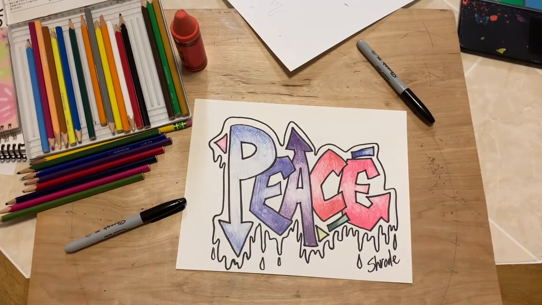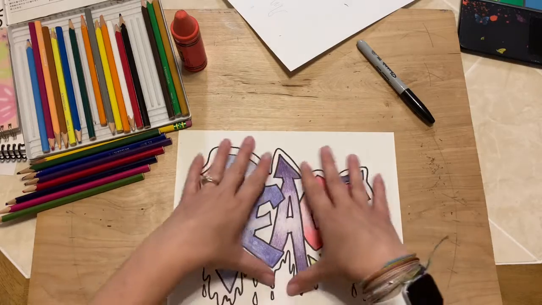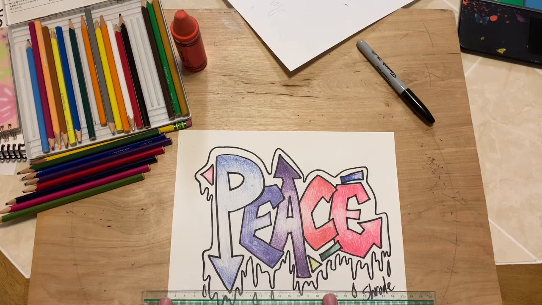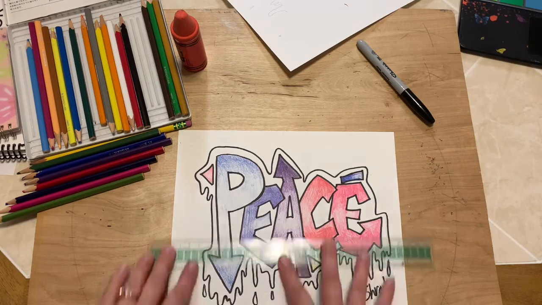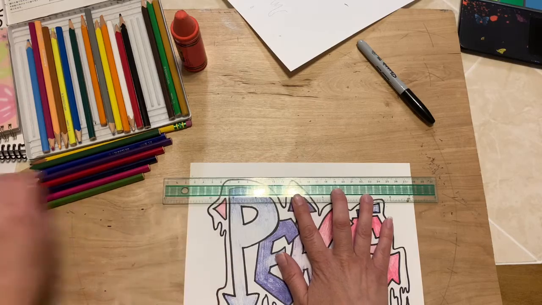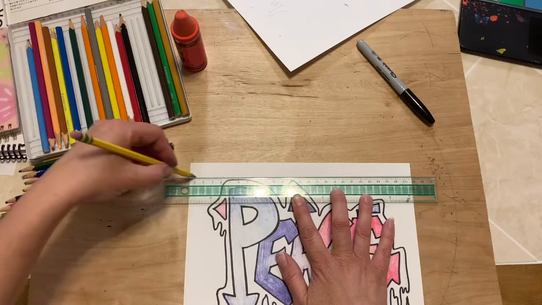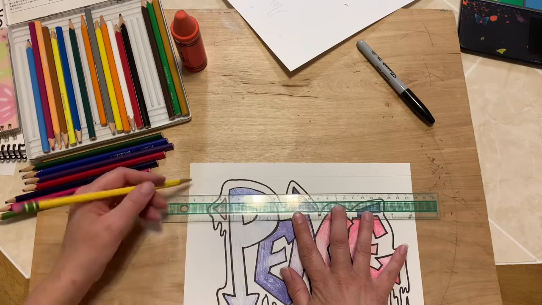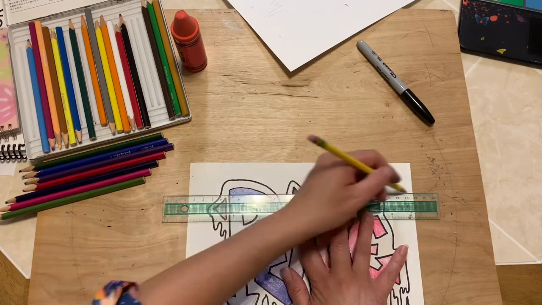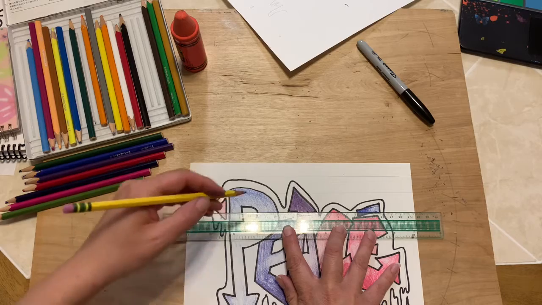Okay, to finish this up, you can think about what you want this to be on. I've already signed it, but I'm going to carefully go through and maybe, not so much at the bottom, but up here at the top, I might add a brick wall. I want to be careful, and this does not have to be so perfect.